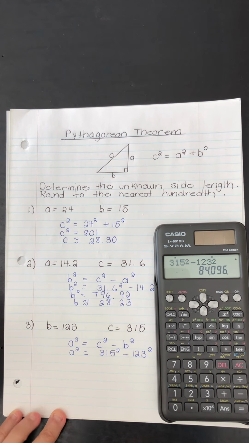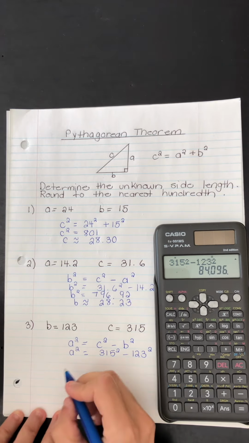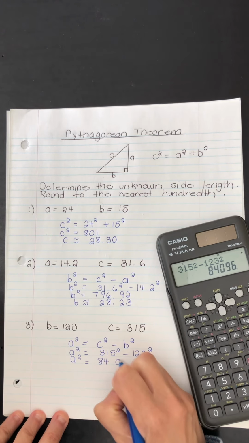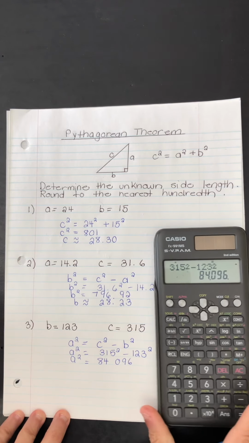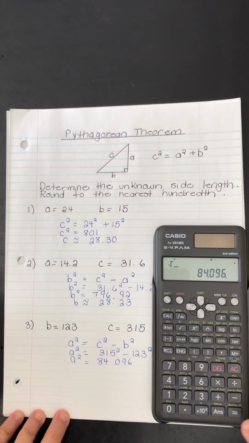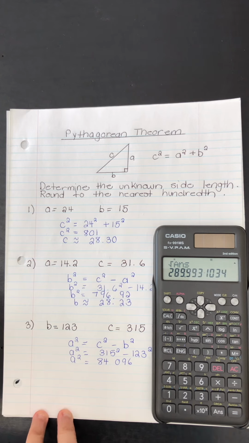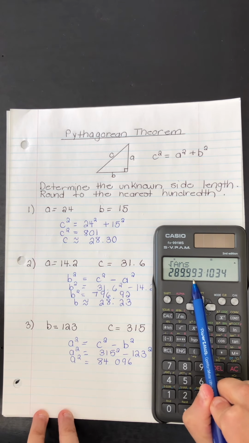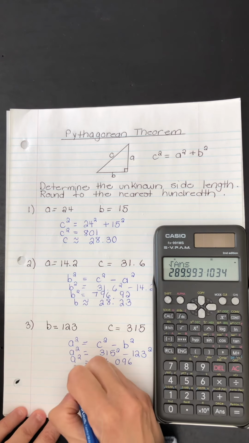Okay, you can see this is 84,096. And then take the square root of this and you'll get your answer. So rounded to 2 decimal places, this is 289.99.